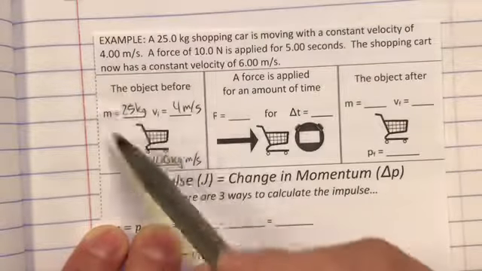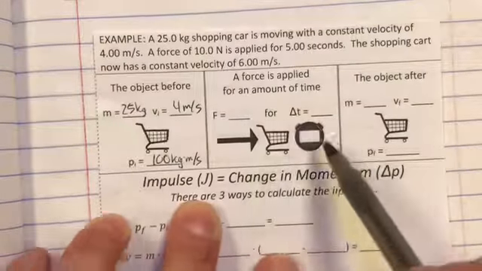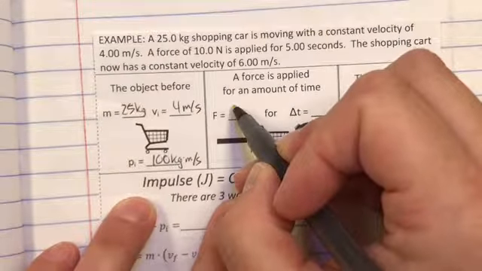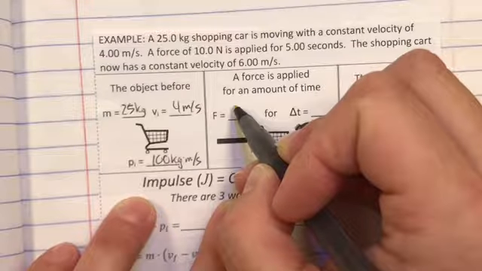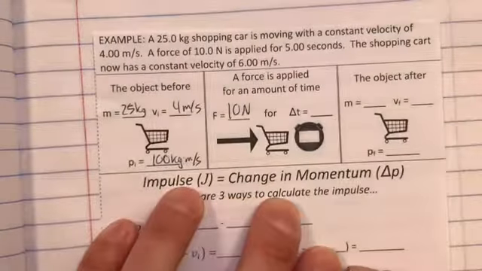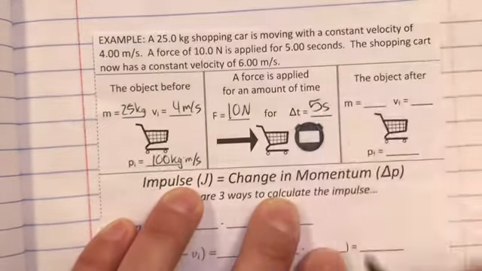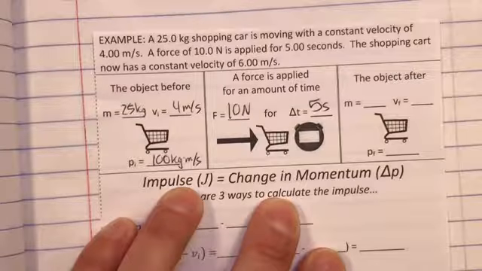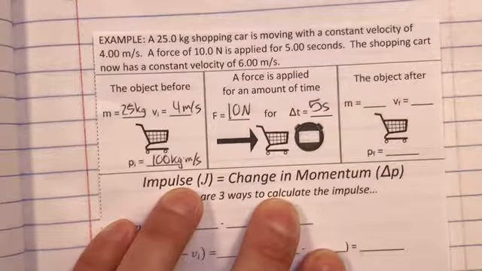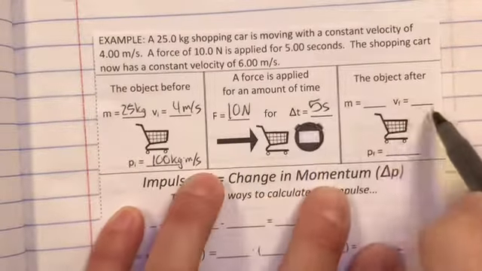Okay, so this is the before. All right, force is applied. How much force was applied? How strong was that force? 10 newtons. How long did we apply that force? 5 seconds. So 5 seconds is almost instantaneous. In some examples of impulse, that can get down to fractions of a second. Okay? But 10 newtons applied for 5 seconds.